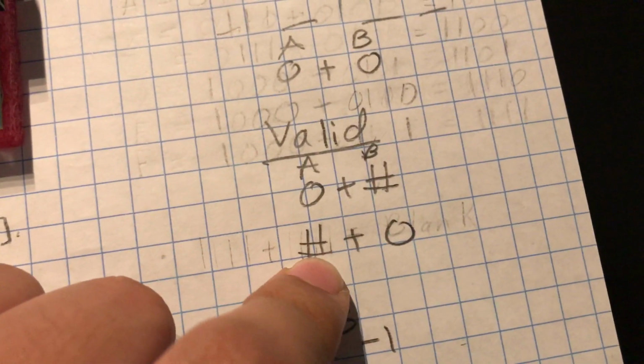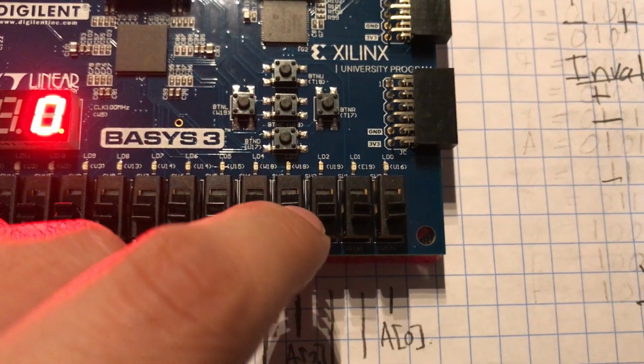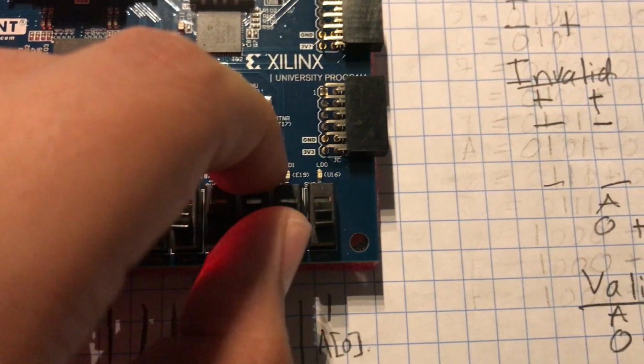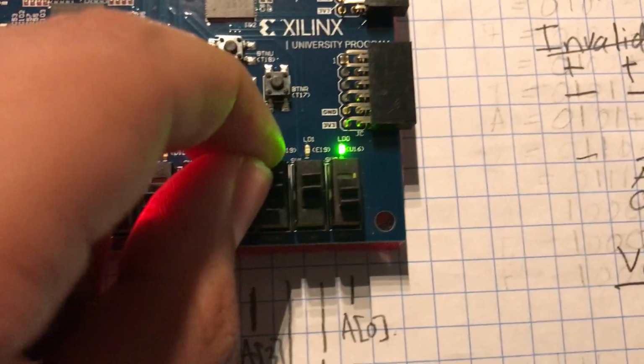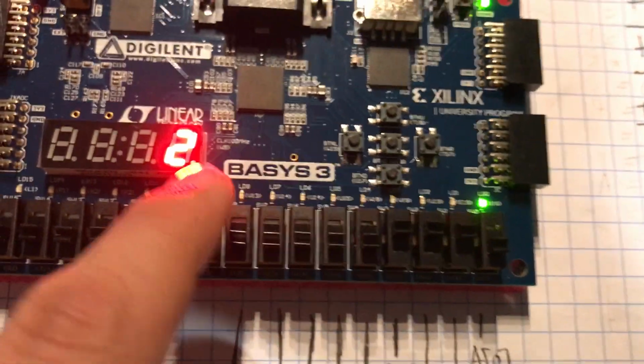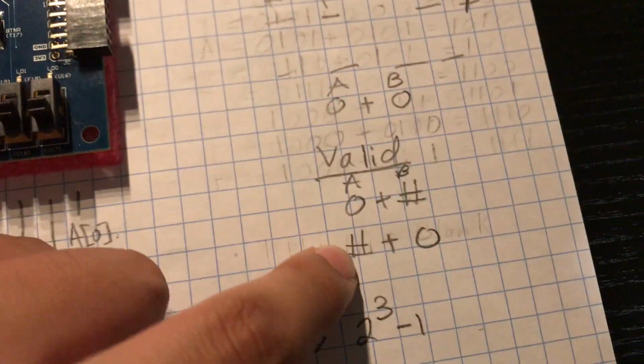Let's have A be a number and then B be 0. This time let's treat it as a negative number. So let's do -2. 1, 1, 1. So we can see we get -2. So both of these cases are valid.